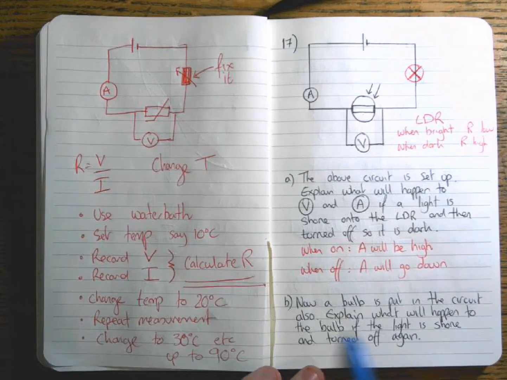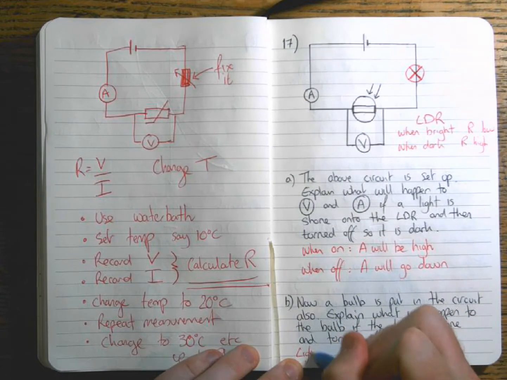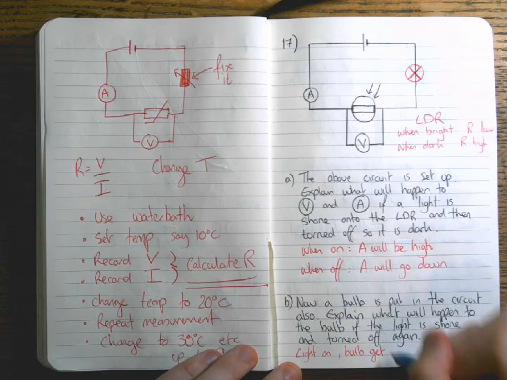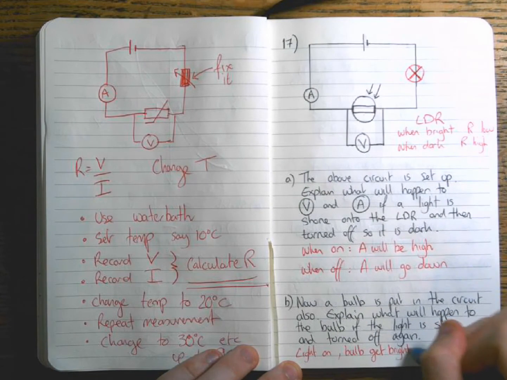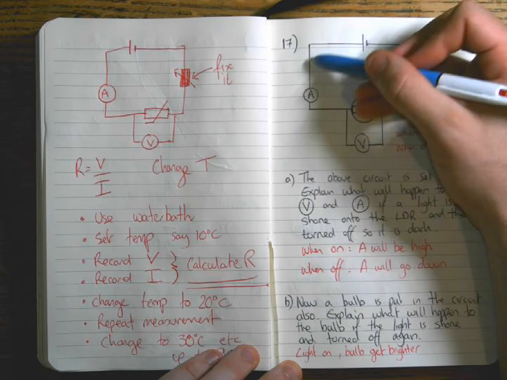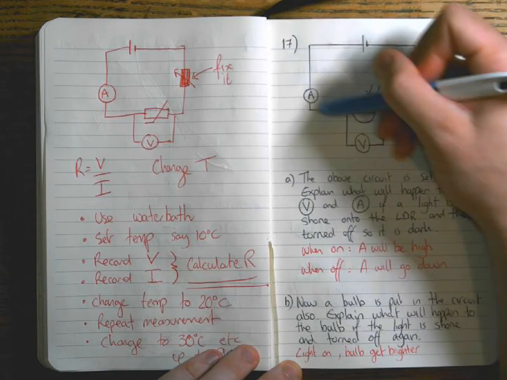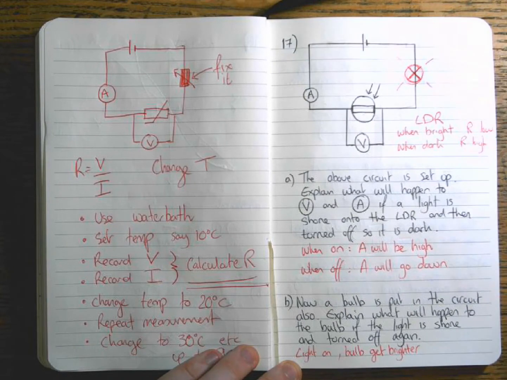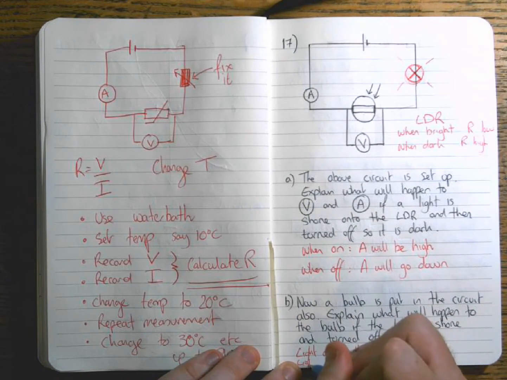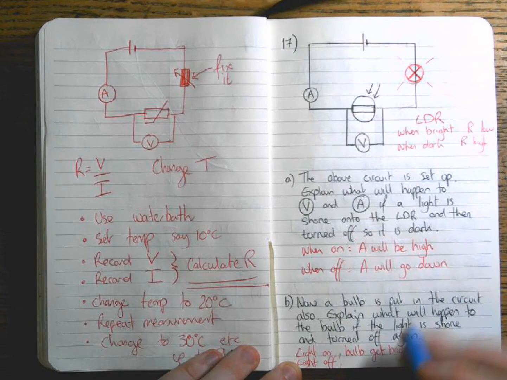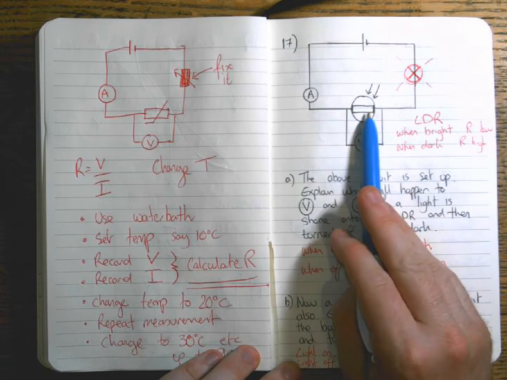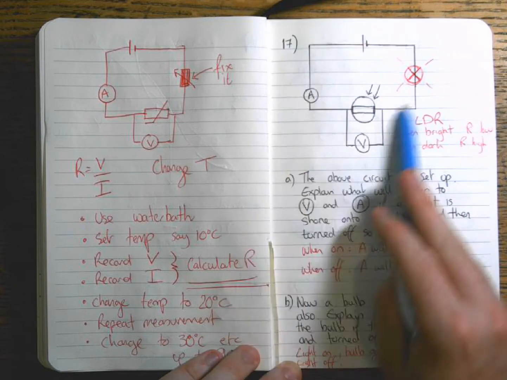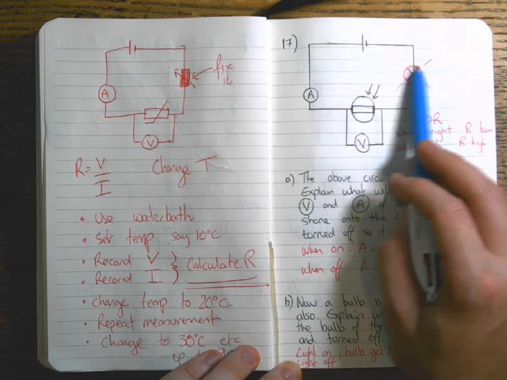So when the light is on, the bulb will actually get brighter because there'll be less resistance, and so more current will flow, and if more current flows, that means there's more energy going to the bulb. With the light off, then it's going to be dark, the resistance of this is going to be high, and so the current in the circuit is going to go down. If the current goes down, the bulb's going to get dimmer.